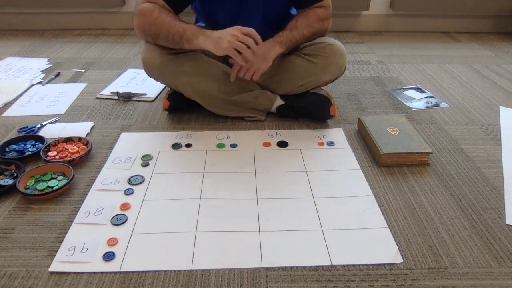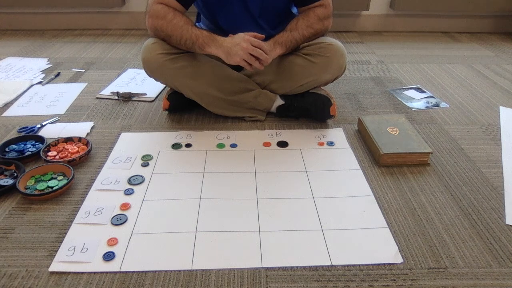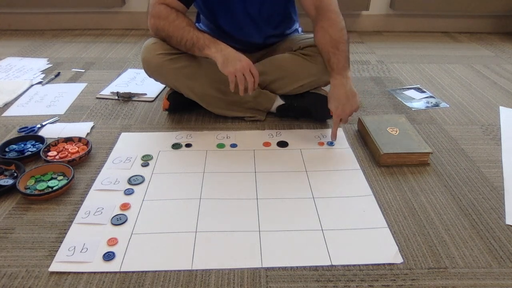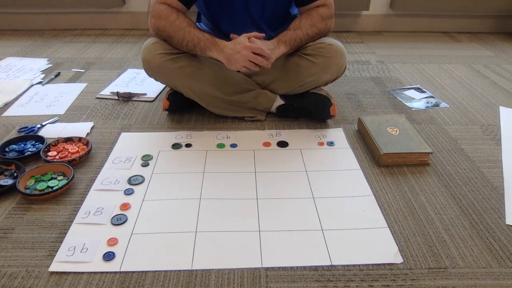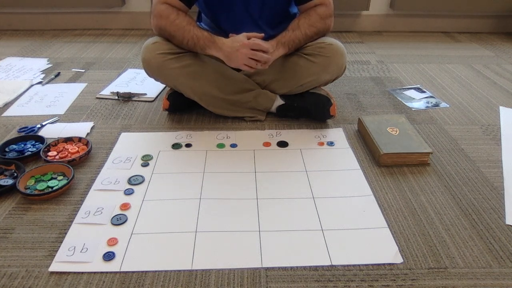The black button represents the allele for black stems of a plant, and the blue button represents the recessive gene, and it is represented by little b. It is for a blue stem of a plant. So the capital letters represent the dominant allele, and the lowercase represent the recessive.